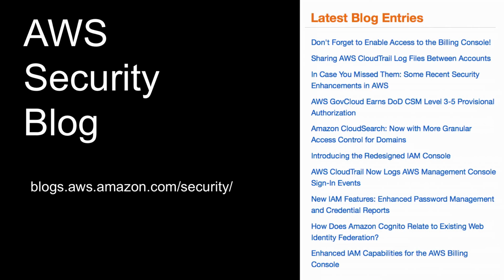We also have a blog, which is great for real-time content, best practices, detailed examples of particular security practices on AWS, and of course new feature releases. And you can see some examples of recent posts here. So recently posted, for example, how Amazon Cognito, which we've mentioned briefly today, interworks with existing Web Identity Federation, or how you might share AWS CloudTrail log files between different accounts using IAM cross-account roles, for example.